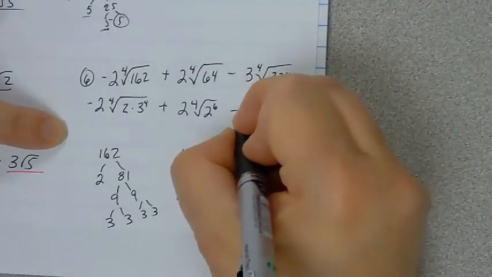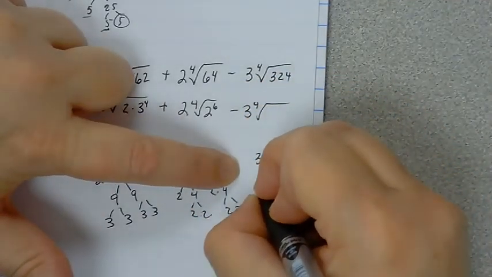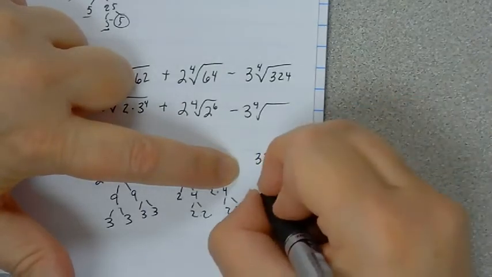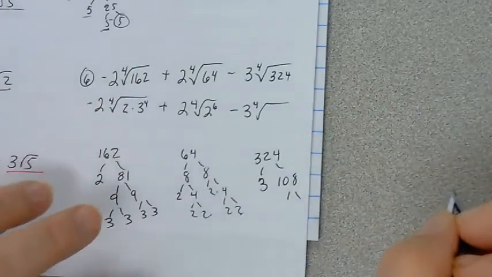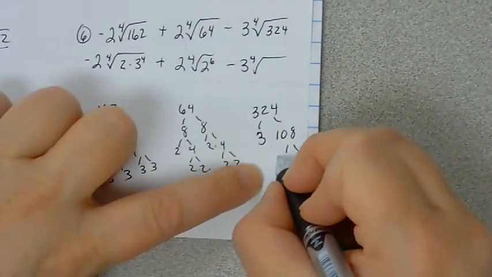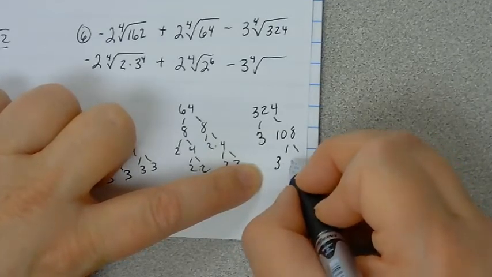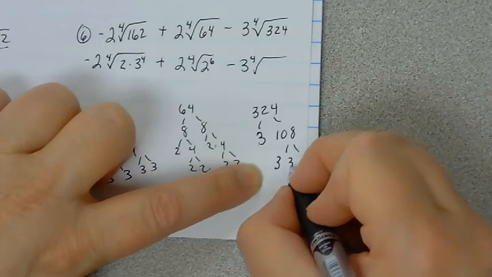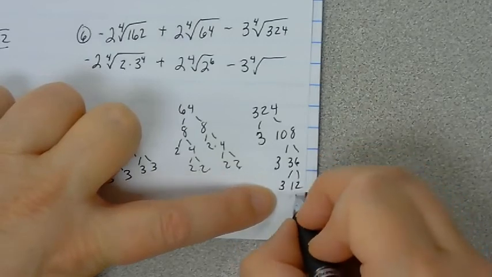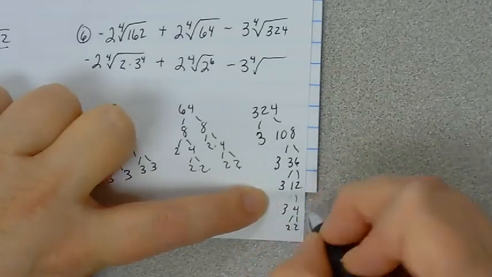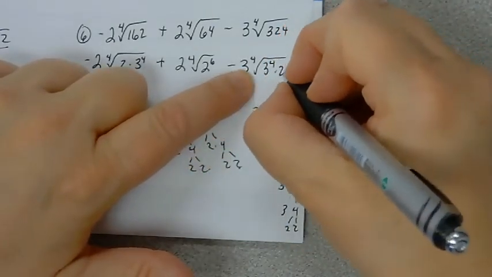And 324 goes to, let's see here, what goes into there? 3 does. 3 goes in 108. And it doesn't matter what numbers you choose, we should get the same answer. This goes 3 and 36. That goes 3 and 12, which is 3 and 4, which is 2 and 2. So I have 1, 2, 3, 4 3's and 2 2's.